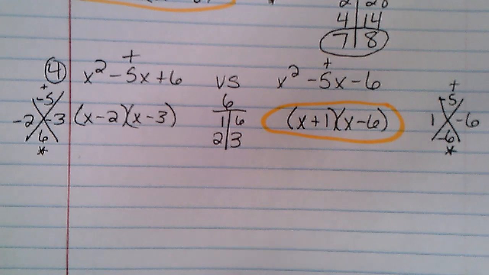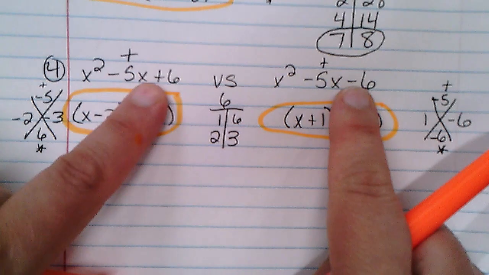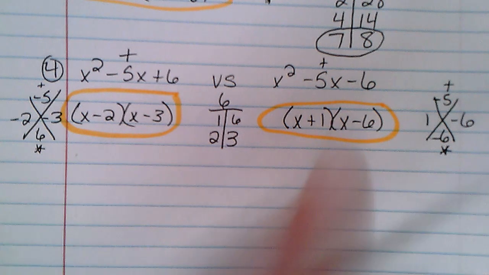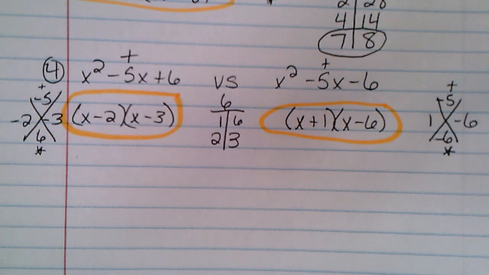So take a second and really look at the difference between these. That one negative sign completely changes my answer. That's why when you do your star puzzle, you have to double check your signs. You have to double check that they add to be the correct thing and that they multiply to be the correct number and the correct sign.